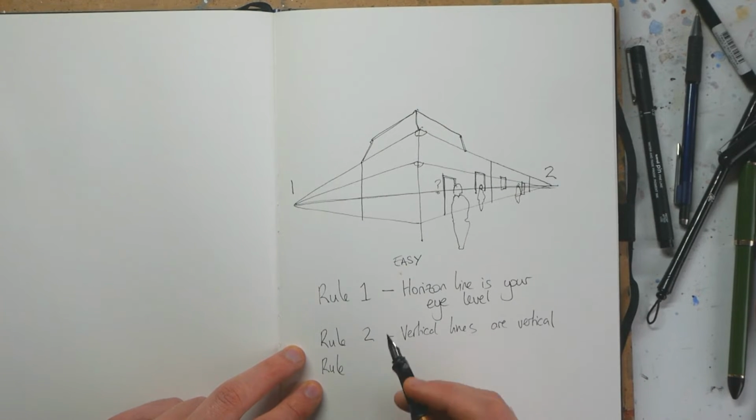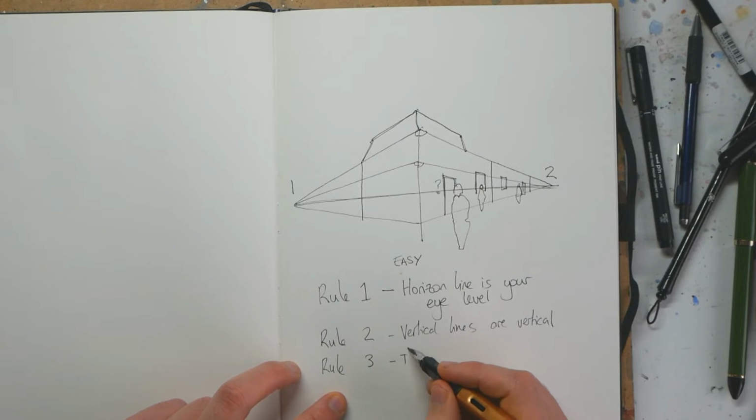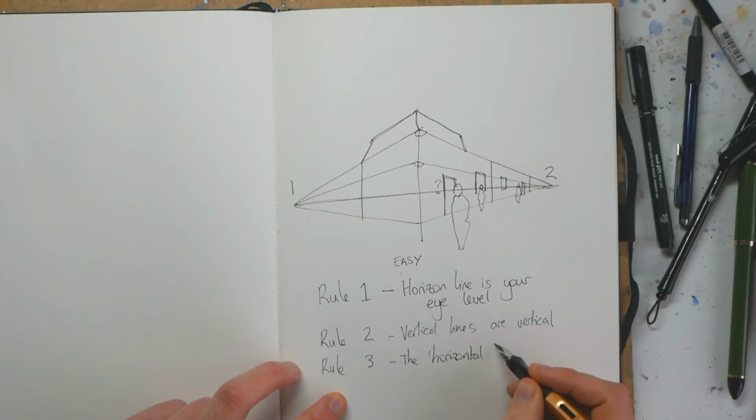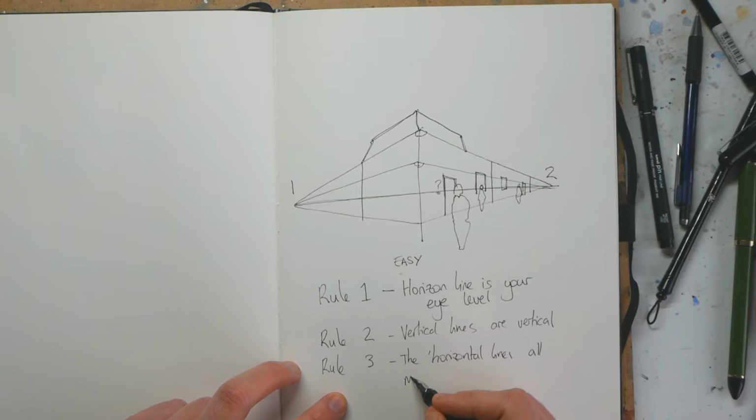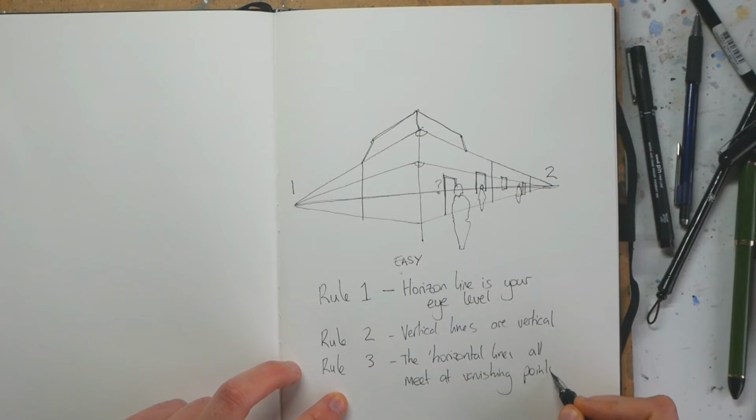So what you'll find is if you put a ruler or a straight line against all the horizontal lines, so the rooftop, the sort of top of walls, the bottom of buildings, you'll find all of these horizontal lines will meet at a point or 2 points, and these are called vanishing points, and these vanishing points will be on your horizon line somewhere.